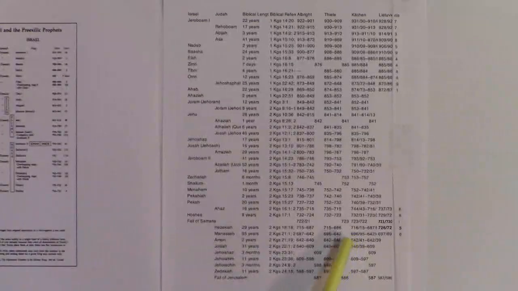Versus Seals 723 and versus Albright 722. Okay, so Albright was on it.